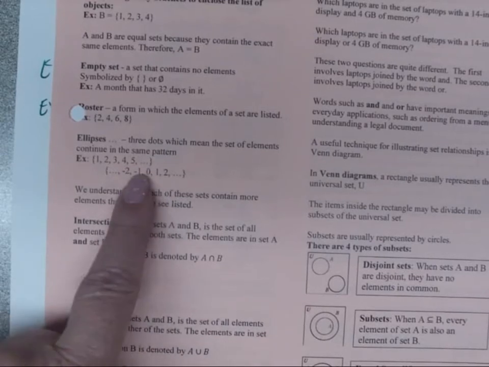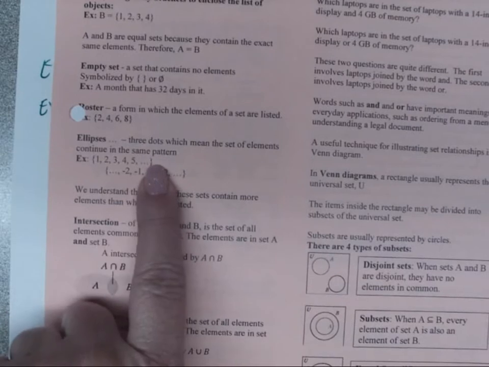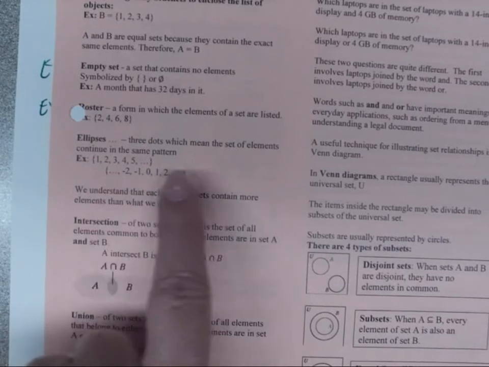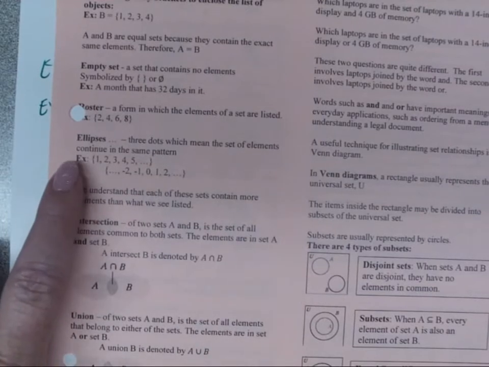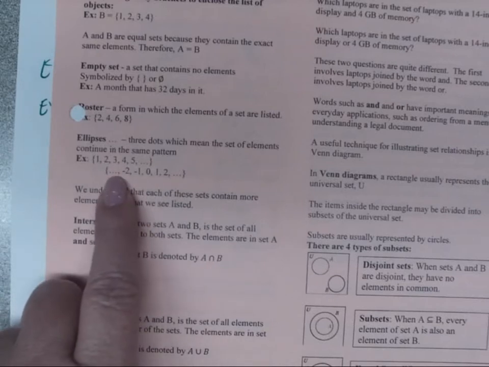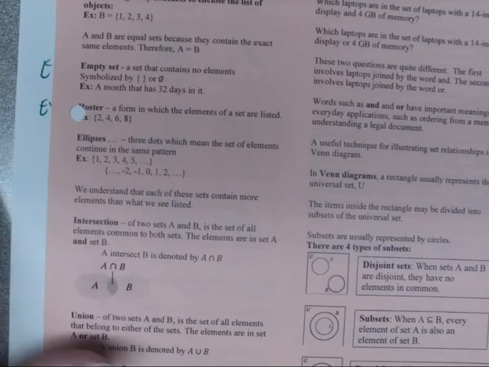It goes all the way up to as far as you can go because those dots mean it's never going to stop. Now, here we have the dots in the front and we have them in the back. So we know the one that's before that would be -3 and -4 and -5 and -6 and going this way.